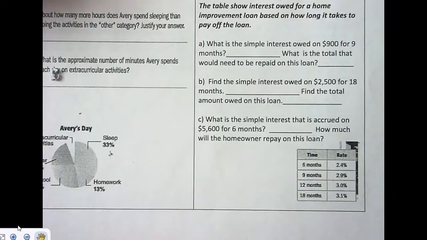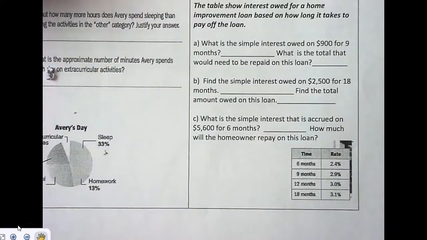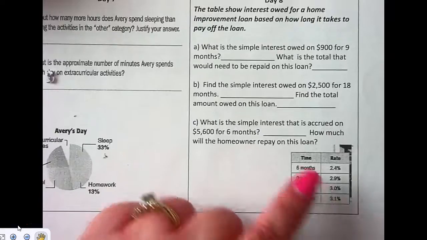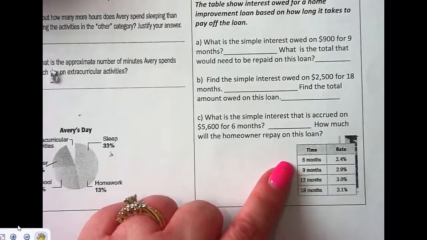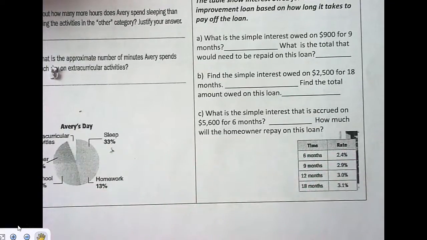Normally, the longer that you need to use somebody else's money, like the bank, or a mortgage company, or whoever you borrow money from, the higher the interest rate you're going to pay. They want to make more money. If you're going to keep their money for 18 months, you're going to pay a higher interest rate than if you borrow their money for 6 months. So we're having to use this chart down here to find our interest rate.